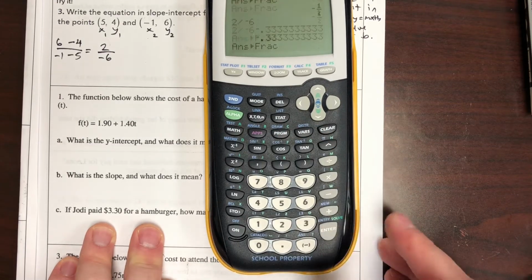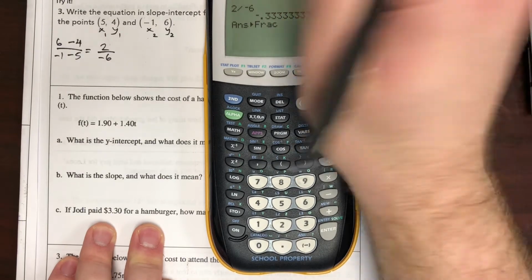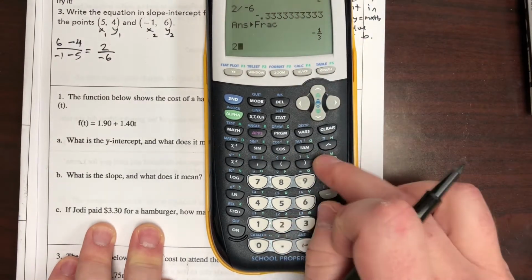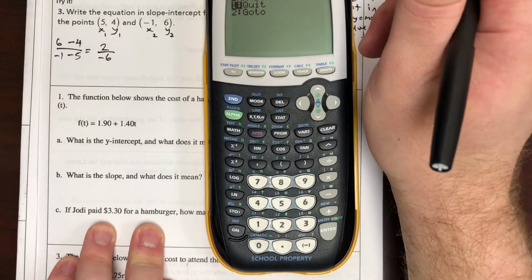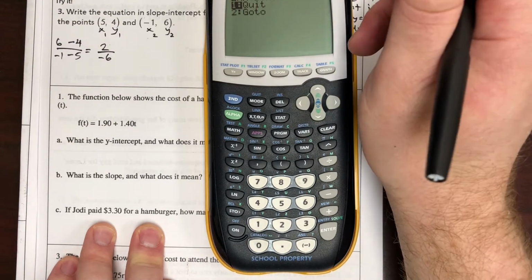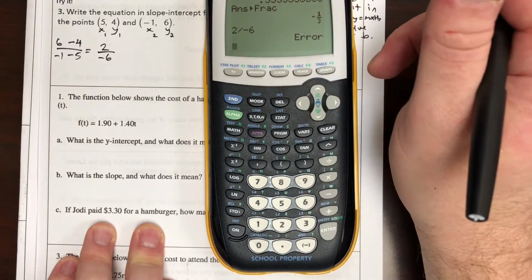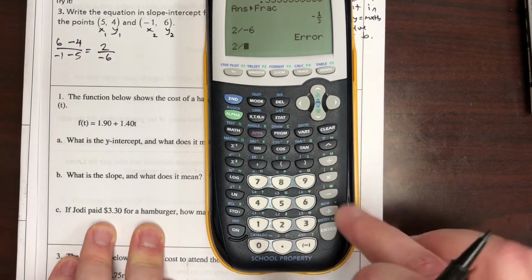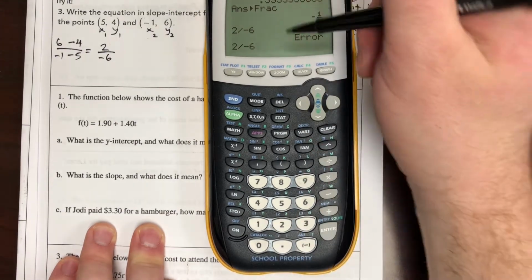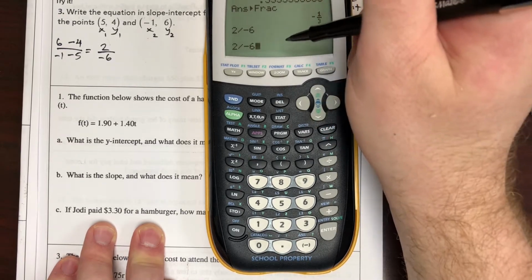Math, enter, boom. So let's say you tried to type this in and your calculator gave you an error. Sometimes people will do this and their calculator goes, error, syntax. So what that means is we typed something in here the calculator didn't understand. I was going quick, so you might not have caught it, but I actually did 2 divided by subtraction 6. And our calculators don't actually understand what dividing by subtraction means.